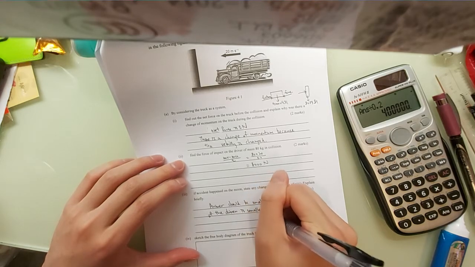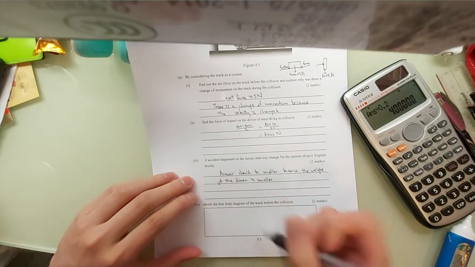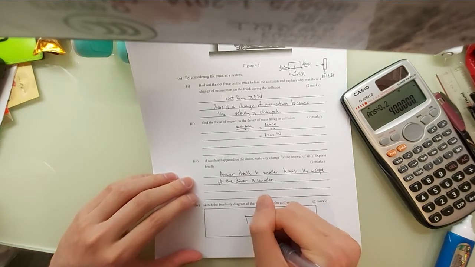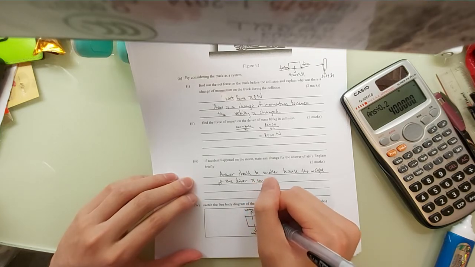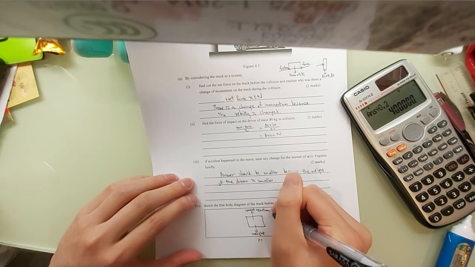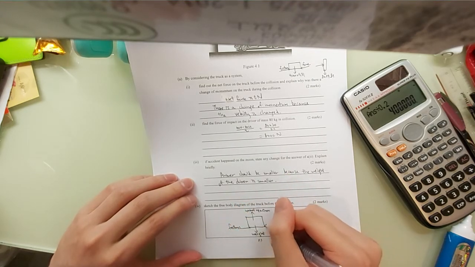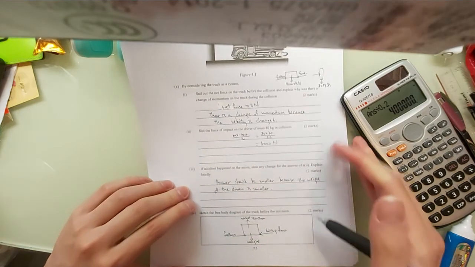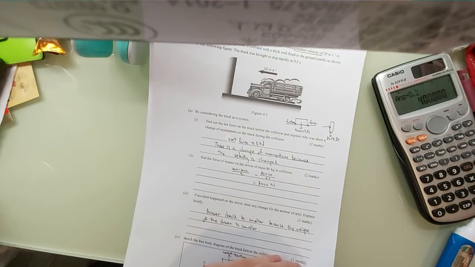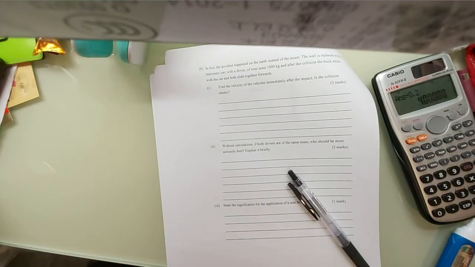This is too straightforward. This question is too straightforward as a physics exam question. Okay, I just drew it on the top, but I'll do it again. Weight. Normal reaction. Friction. Driving force? I don't know. Alright. Next. Oh, it's not over.